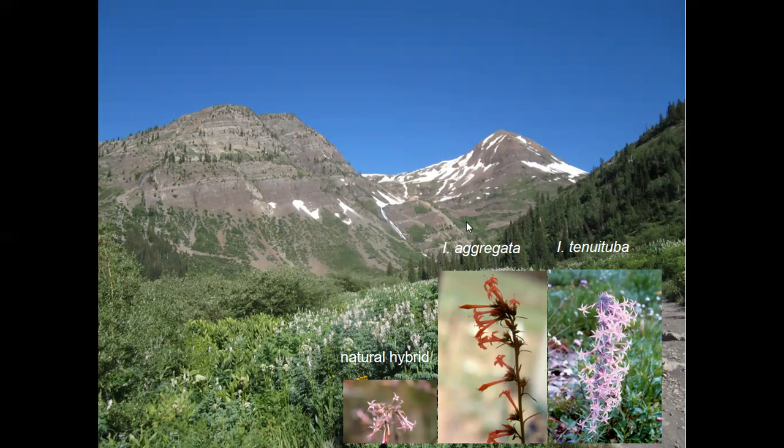One of our study areas for these questions is this region in which there's a natural hybrid zone between plants of Ipomopsis aggregata, which occur at elevations near 2,900 meters, and populations of Ipomopsis tuba, which occur higher on the mountain at about 3,200 meters in elevation. And in between, there are natural hybrids between these two plant species.